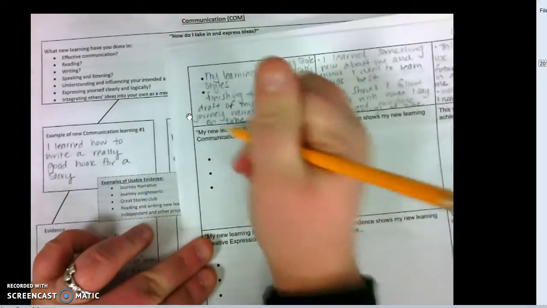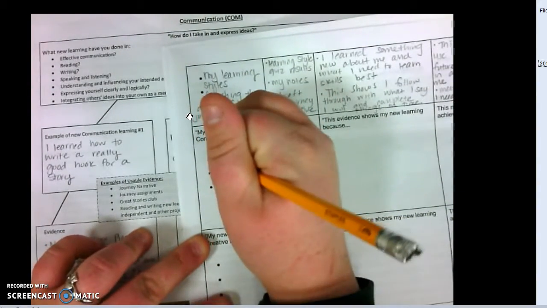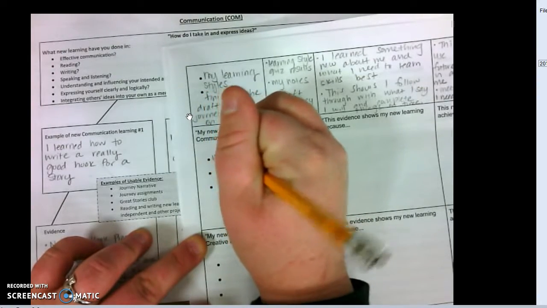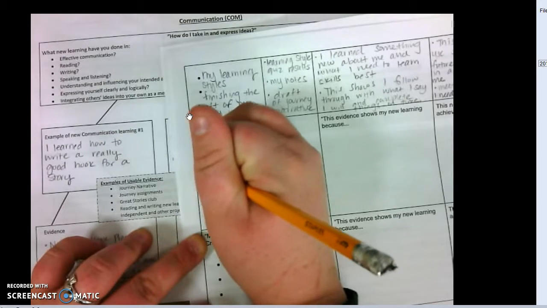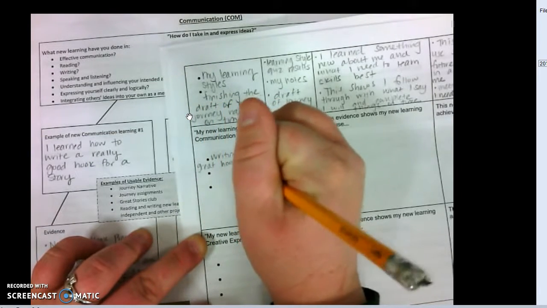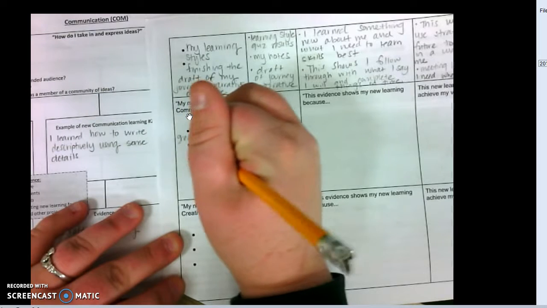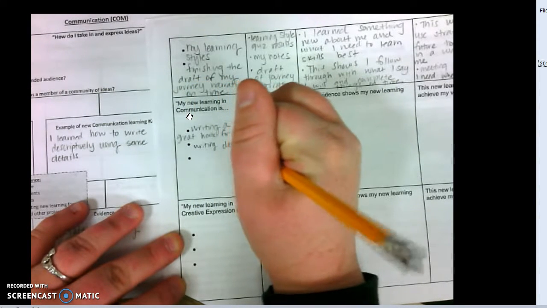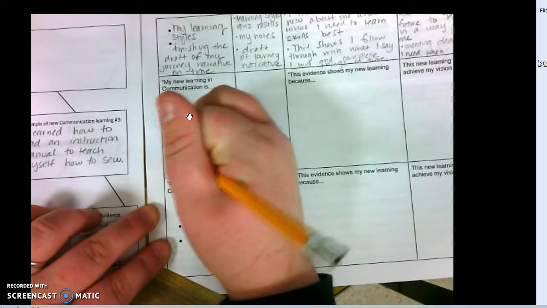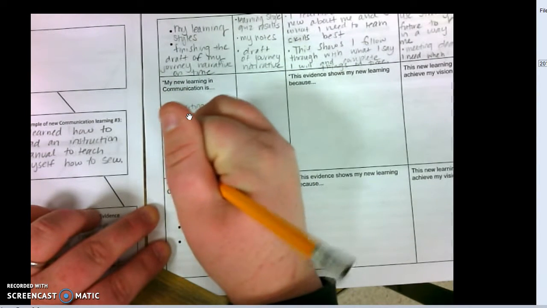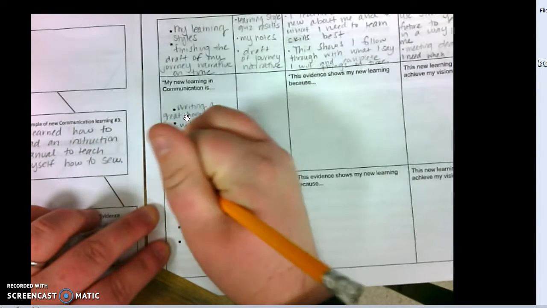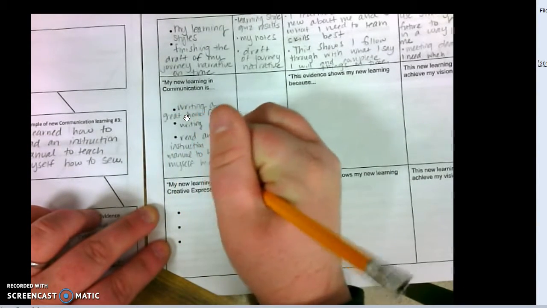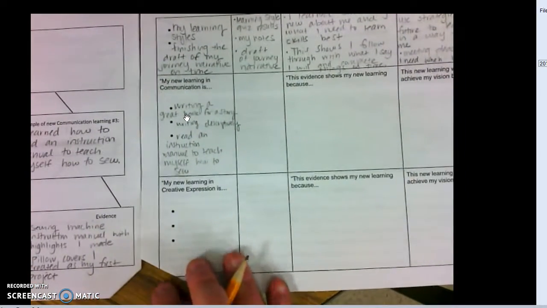I'm going to say my new learning in communication is writing a great hook for a story. I'm also going to put writing descriptively. And then finally, read an instruction manual to teach myself how to sew.